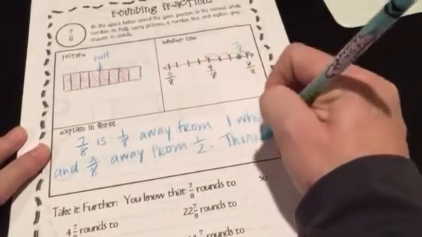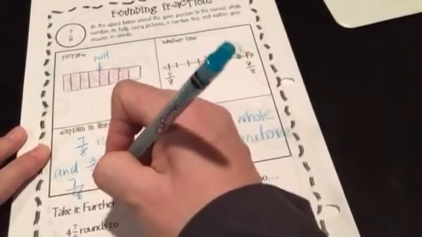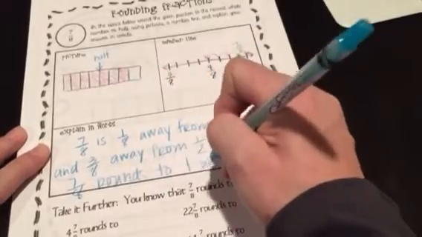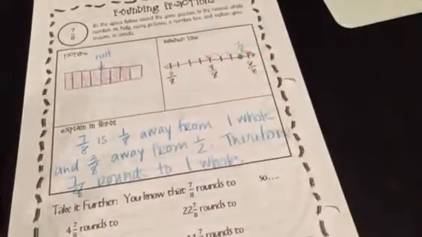Therefore, 7/8 rounds to 1 whole. So in that word section, you need to explain that 7/8 is closer to 1 whole, and you should be able to reference your picture to show exactly how many 8ths or how many parts or jumps away it is.